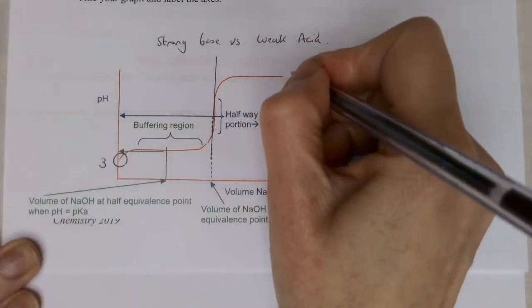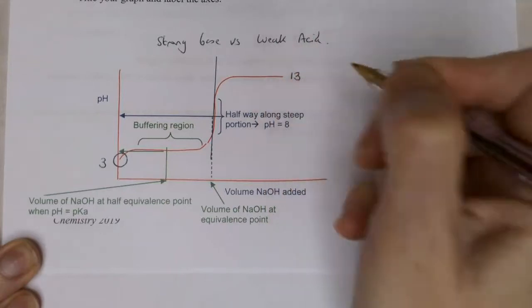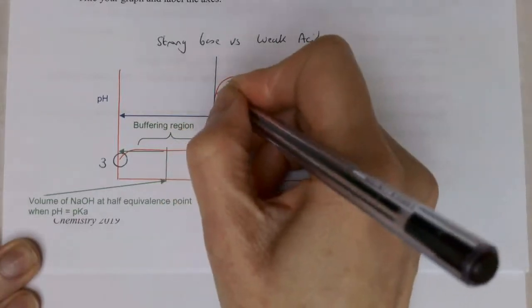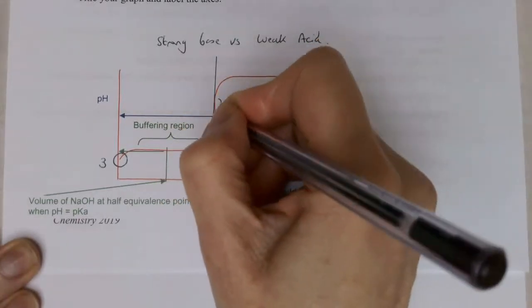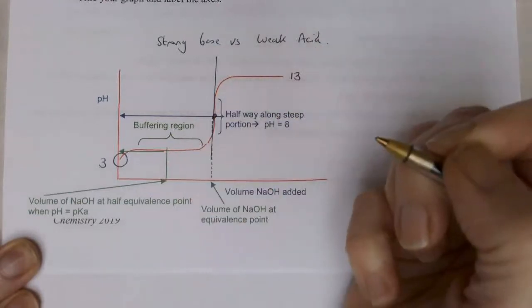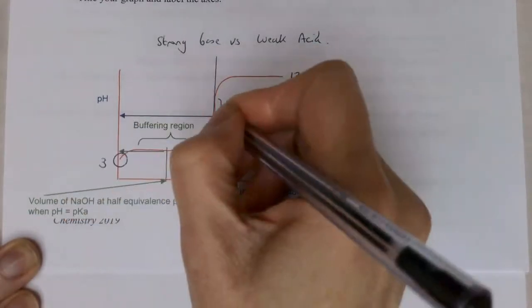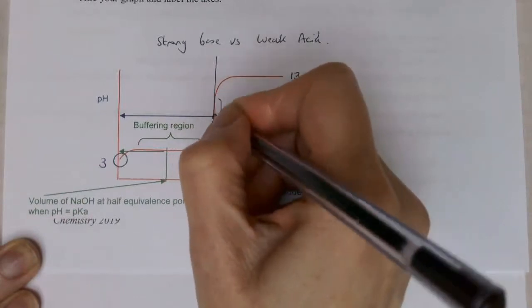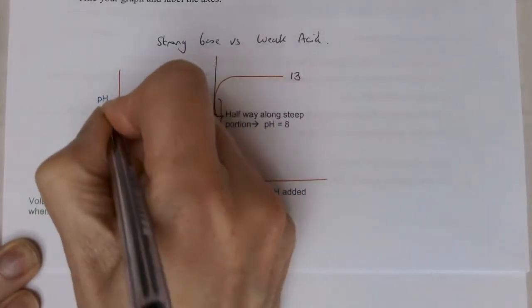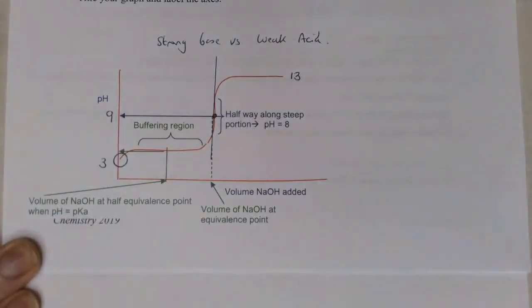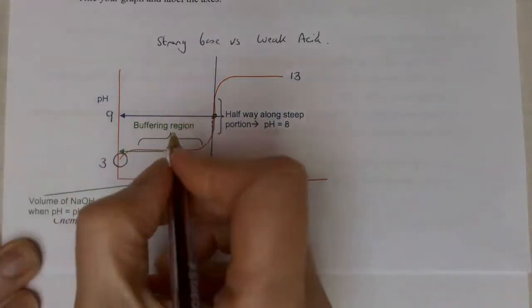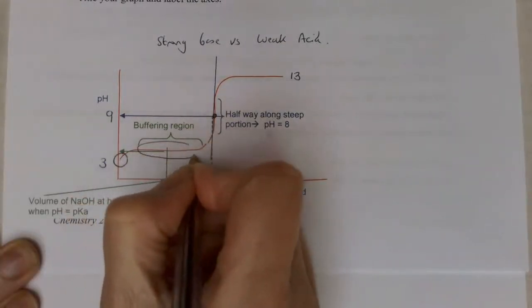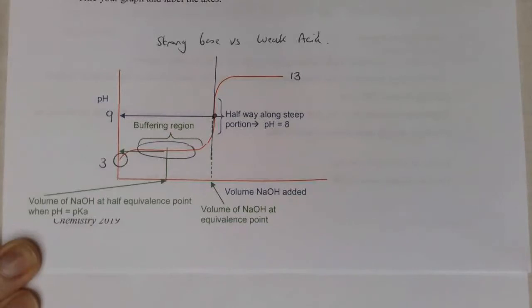Again, it will end up at around pH 13. Notice the vertical section is much shorter, about 2 or 3 pH units less. The end point of the curve, the middle point of this vertical section, reads off at about pH 9 rather than 7. And it has this very important buffering region here.